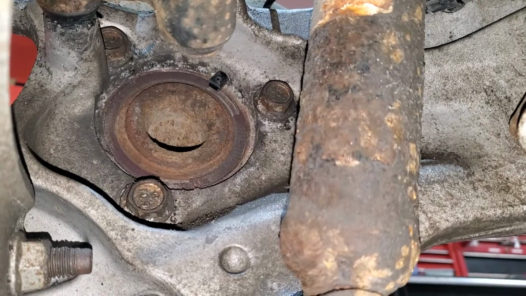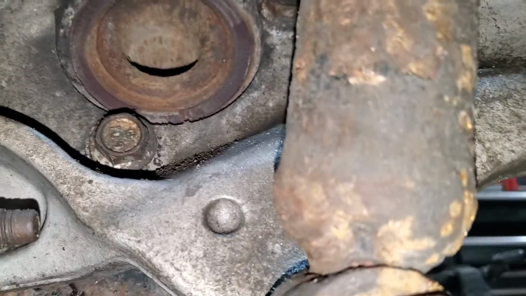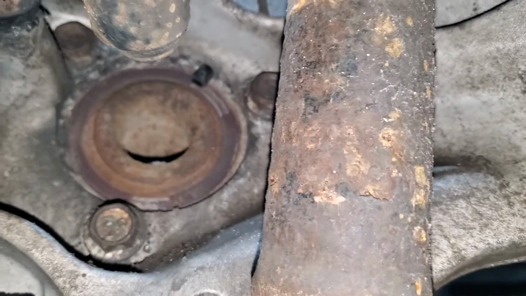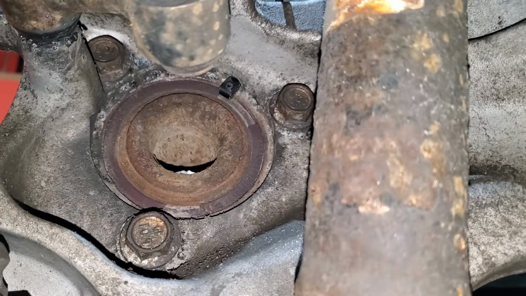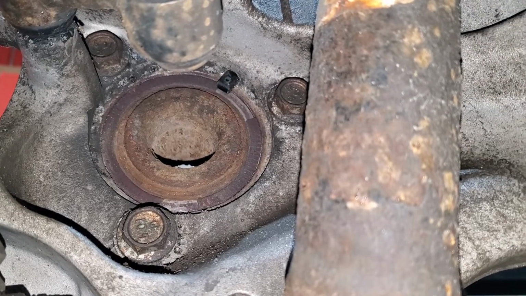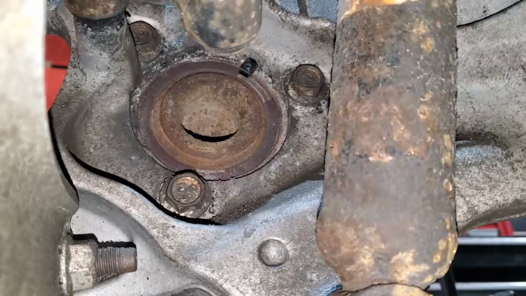And you can see those gaps on the magnetic ring. The weird thing is that when I was replacing the sensor, all those pieces were still in place. But when I sprayed it with brake clean and started wire brushing them a bit, they started to fall off. Okay, let's get that sensor out first.